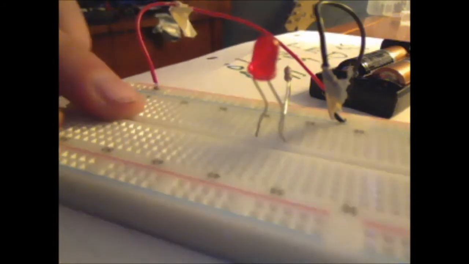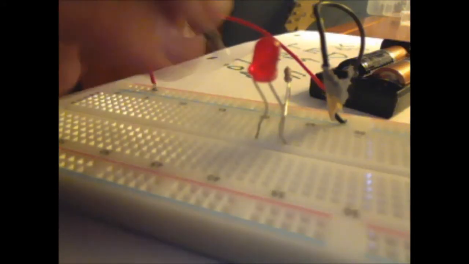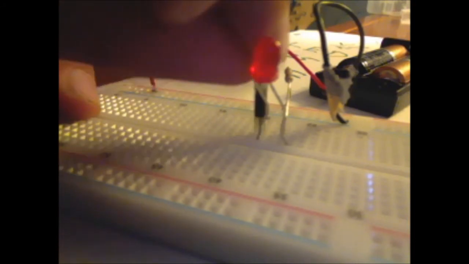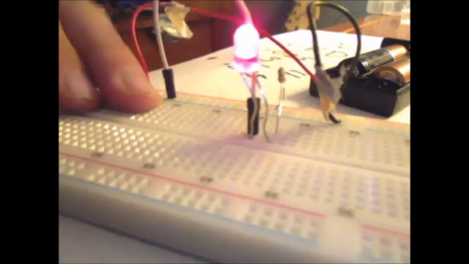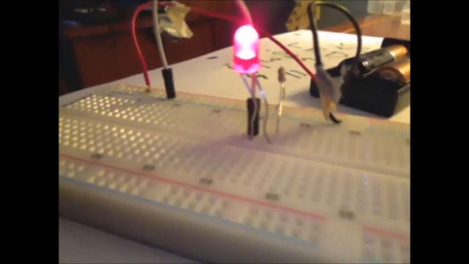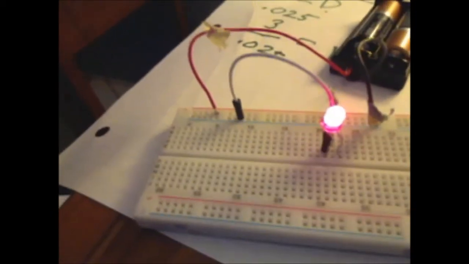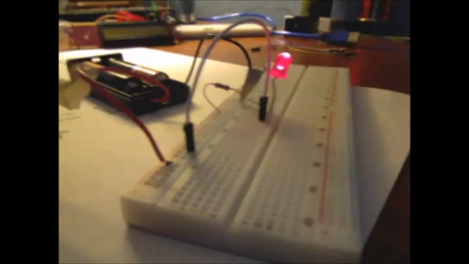Get that in there. And then we're going to hook our other leg to ground, and that's the negative rail on our breadboard. So let's plug that in. Let's plug our LED in. And it should light up very nicely. It's kind of hard to see on this, but the LED is a very nice brightness. It's not too bright. It's not too dim. Looks pretty nice.